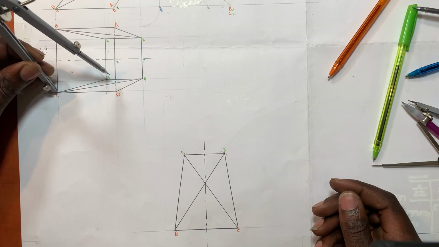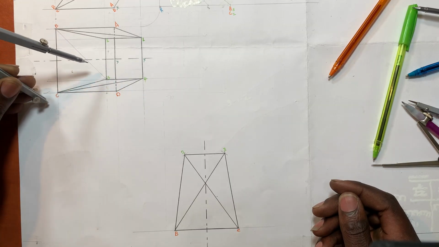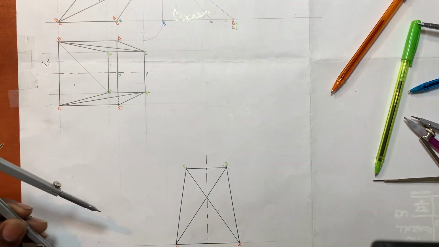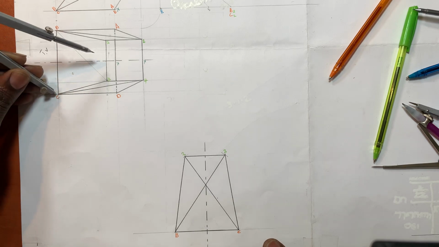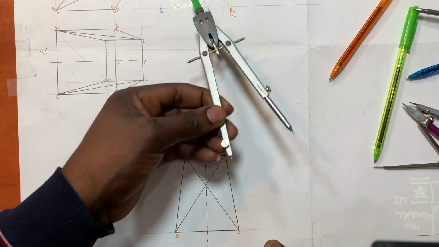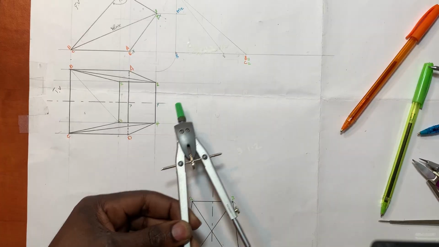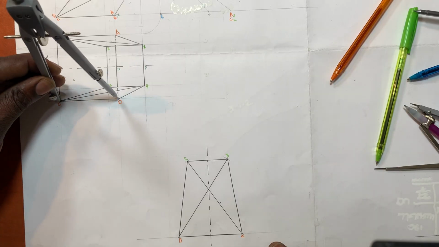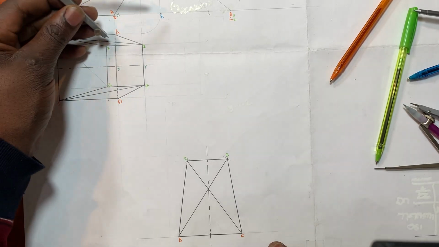Remember, it's alphabet to an alphabet. But alphabet to a number, that's where I convert, to my true length diagram. But alphabet to an alphabet, I do not convert. Number to a number, I also do not convert. So this is C, D, which is the same as B, A, isn't it?